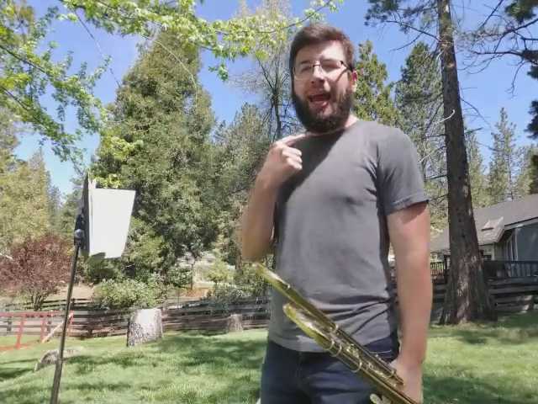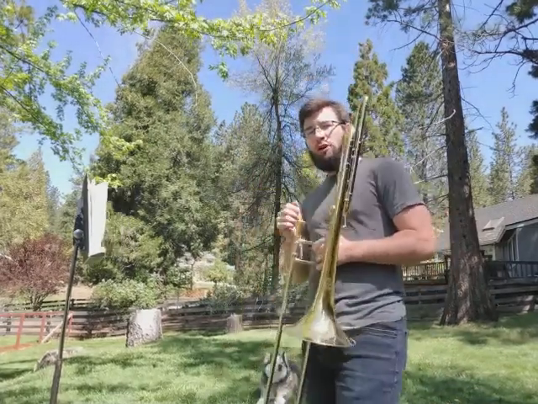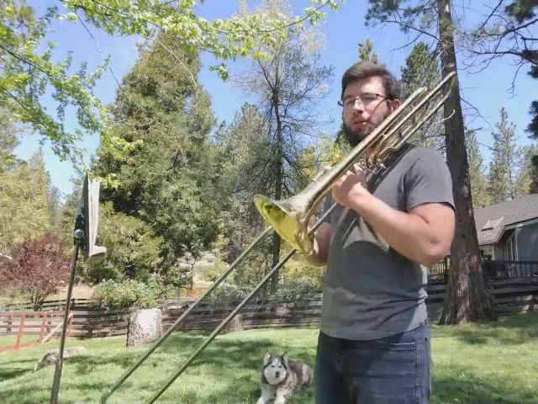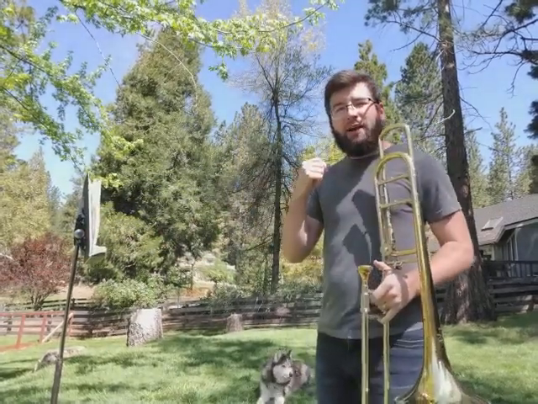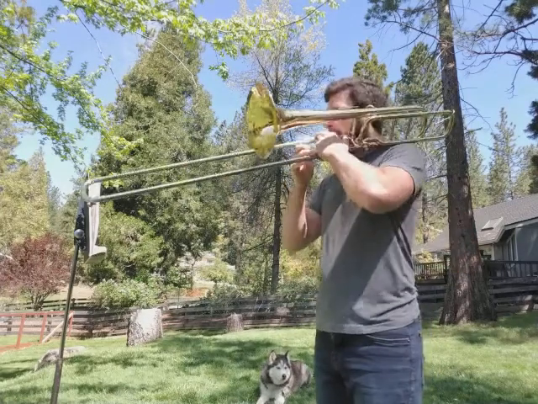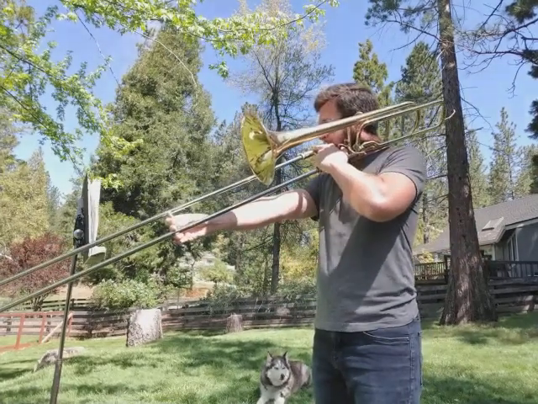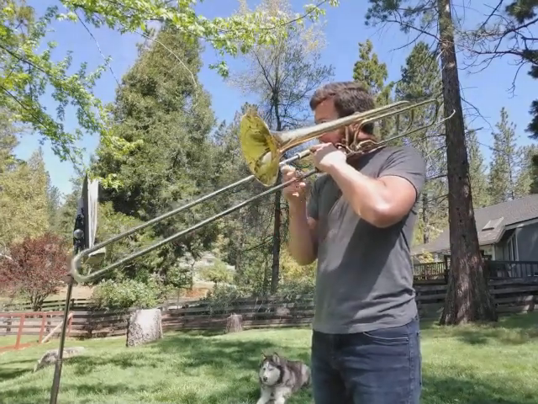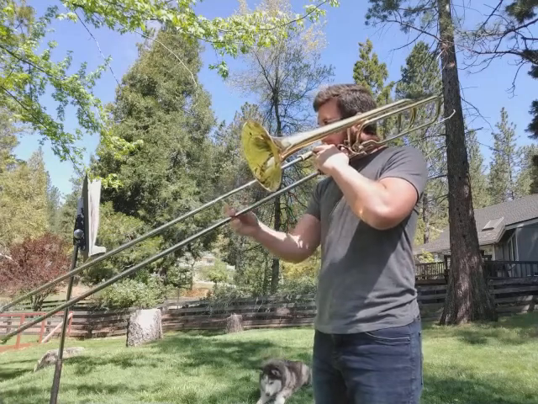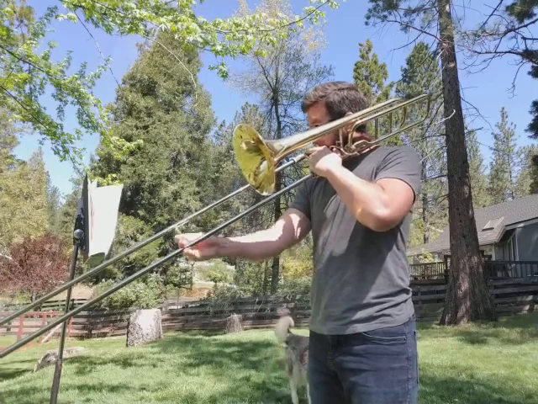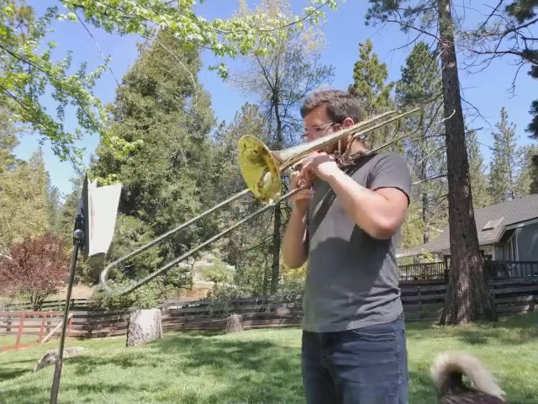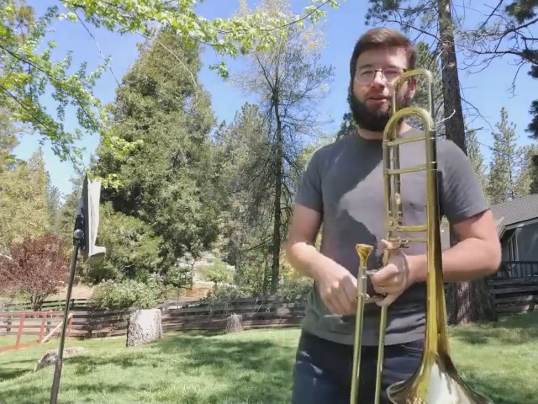Right? You can also, if you're somebody who knows how to flutter tongue, right? Or gargle, sort of like Chewbacca, you can add kind of a raspy, we call it flutter tonguing. So there we are. You can add some flutter tongues to it as well.